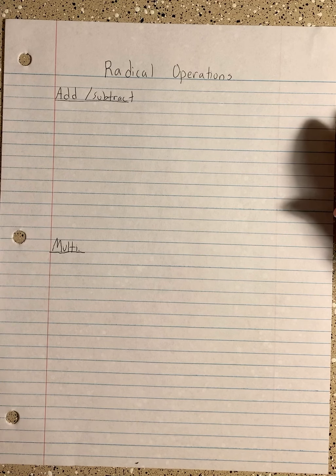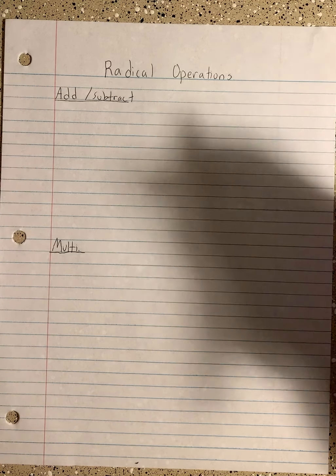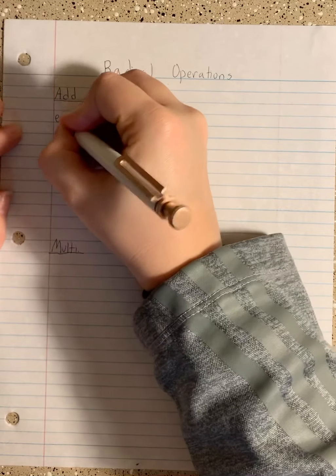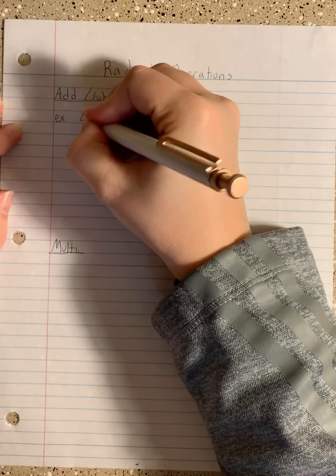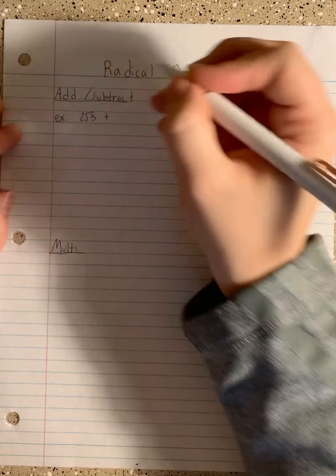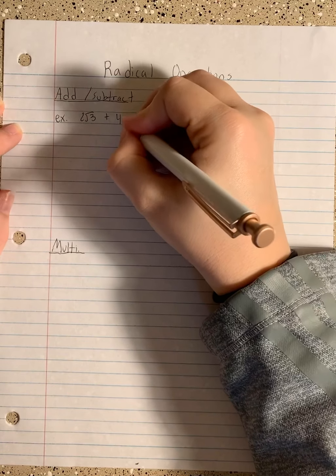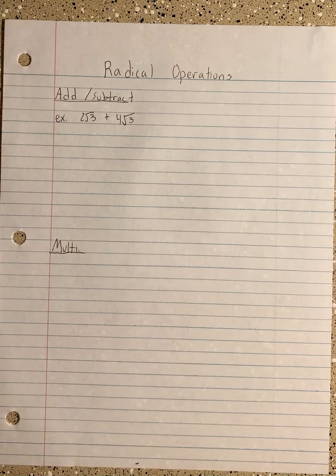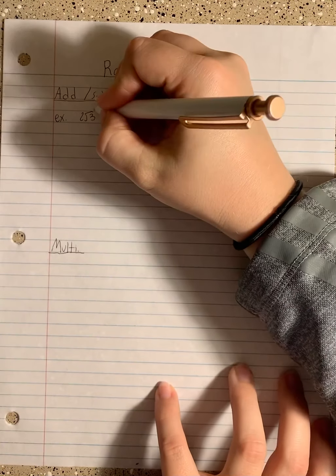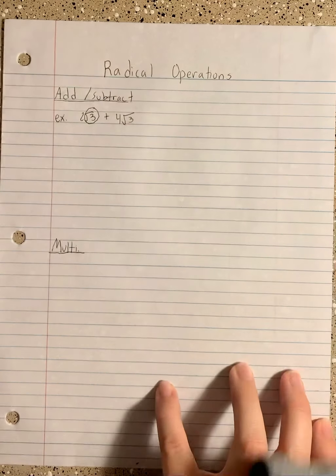So for example, when adding radicals, let's say you have an example that looks like this: 2 square root of 3 plus 4 square root of 3. The key thing to look for when using operations with radicals, especially when you're adding, is to think of it as like terms. So this radical is almost like a variable.